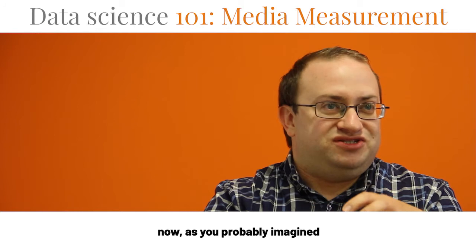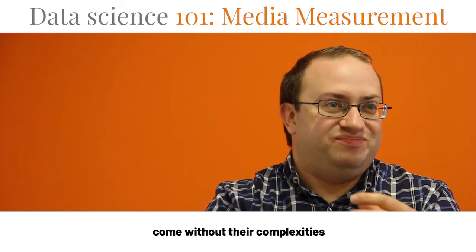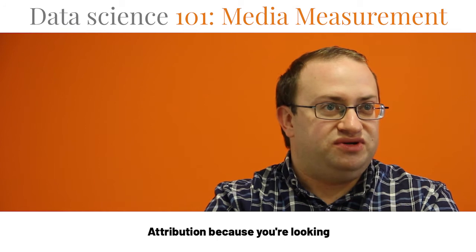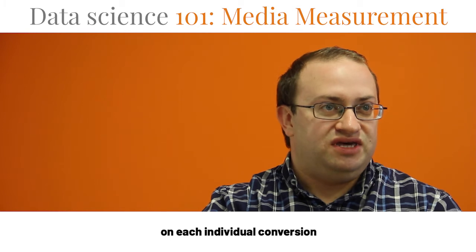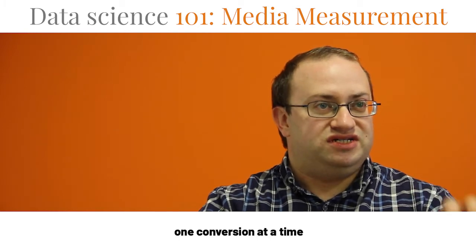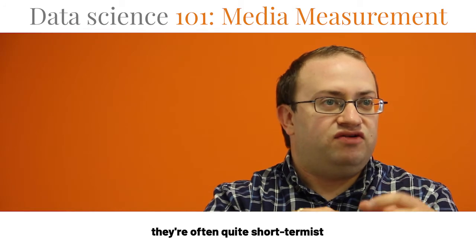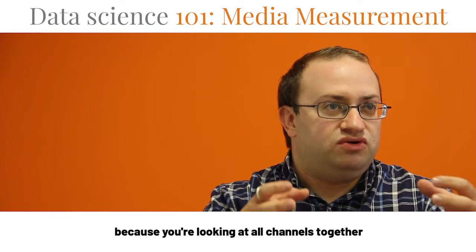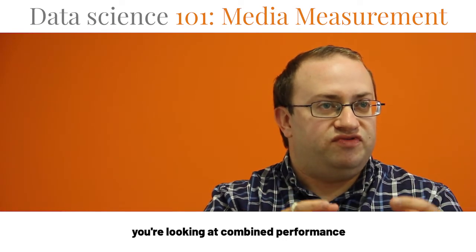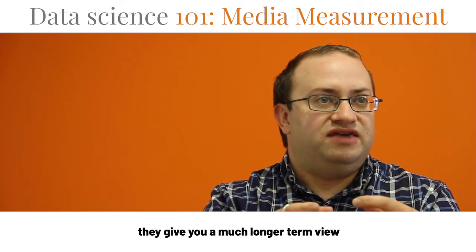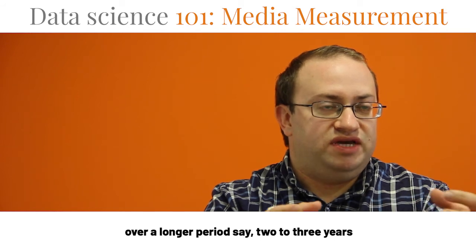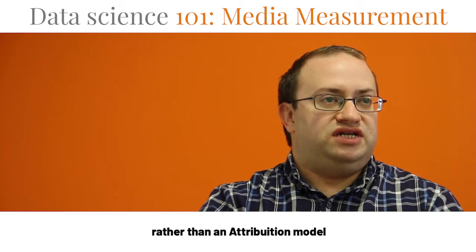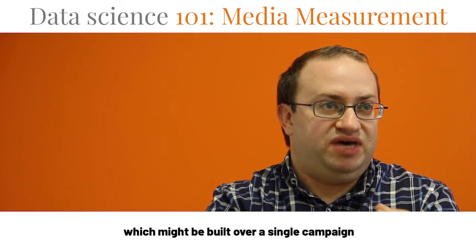Now, as you probably imagined, neither of these techniques come without their complexities. Attribution, because you're looking at each individual conversion, requires you to have data on each individual conversion. Because they only analyse one conversion at a time and one conversion alone, they're often quite short-termist in their view of the world. Whereas with econometrics, because you're looking at all channels together, you're looking at combined performance and efficiencies, and they give you a much longer-term view. That's partially down to the fact that these models are built over a longer period, say 2 to 3 years, rather than an attribution model which might be built over a single campaign.